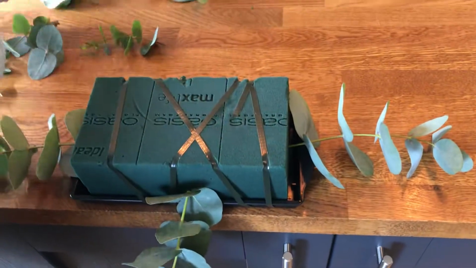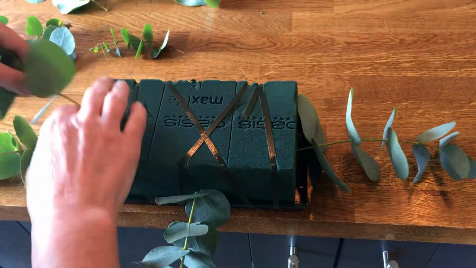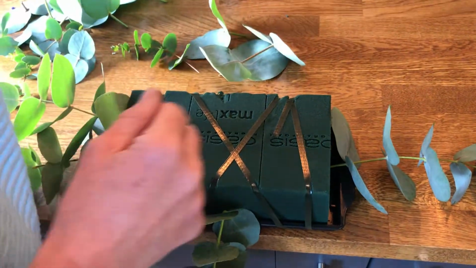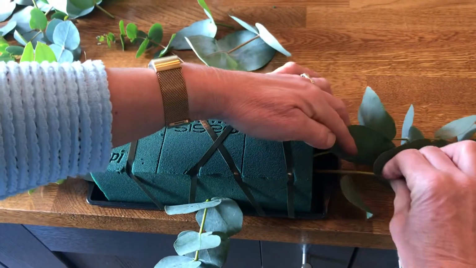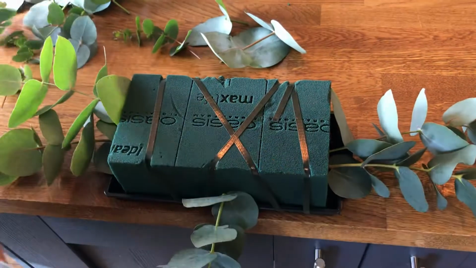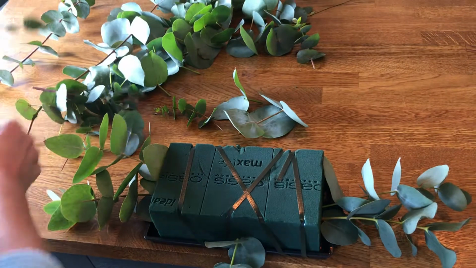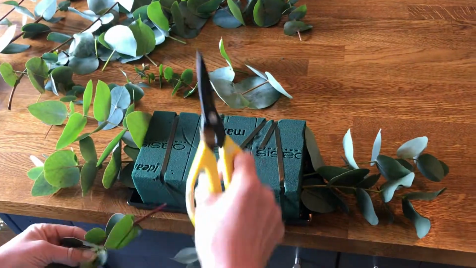Let's have a look what we've got here. Down the front.